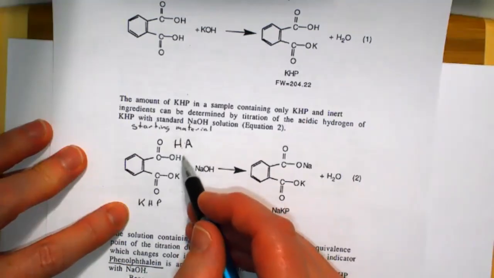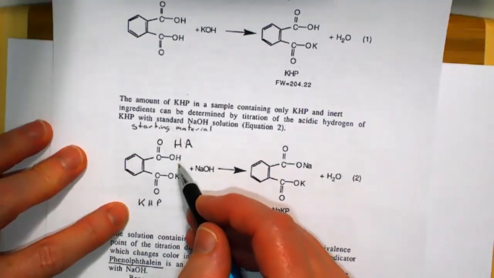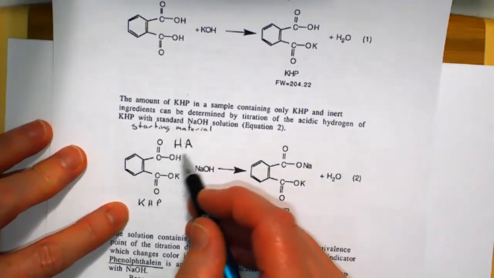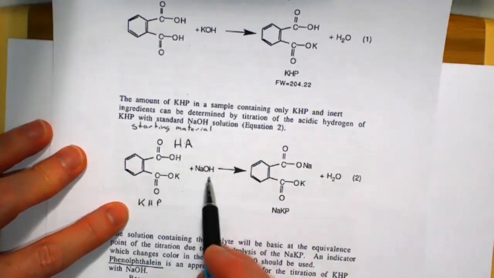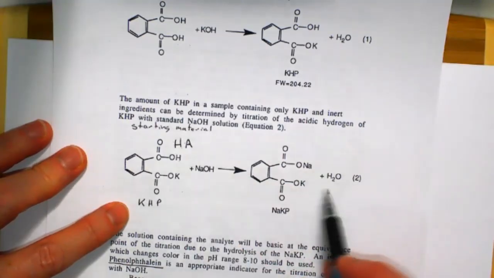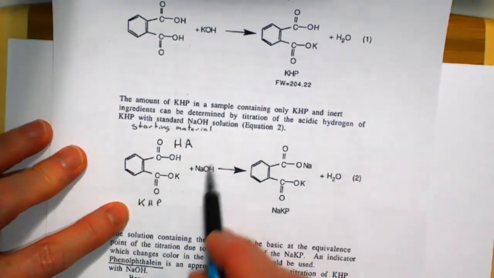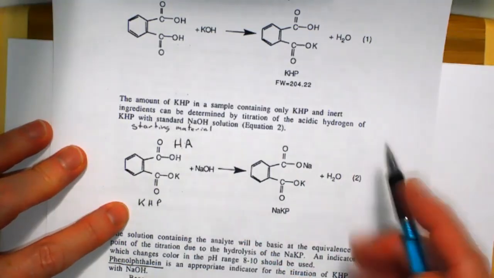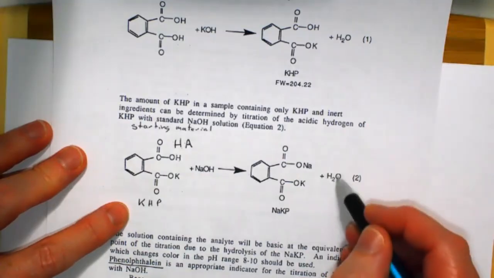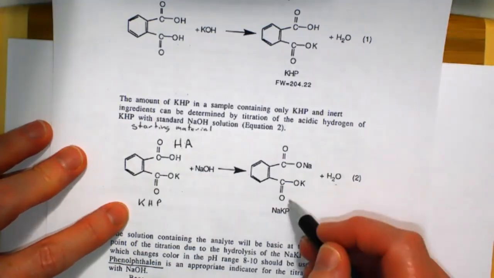The H is the acidic proton that I care about. So when I show it to organic chemists, I say Ha. Okay, so HA reacts with sodium hydroxide, and we end up neutralizing that sodium hydroxide. So very simple, and the results are water and a salt.